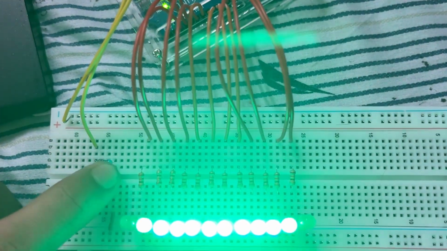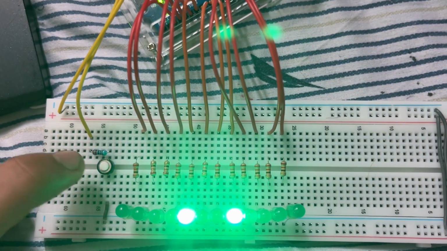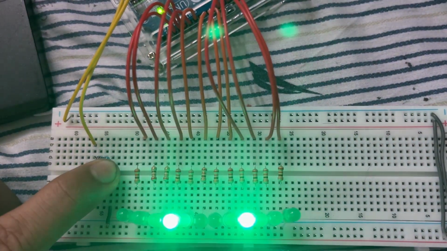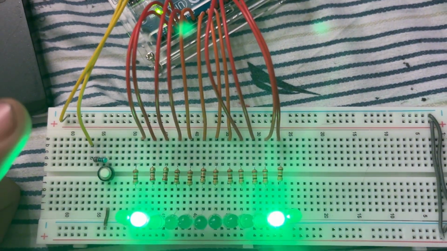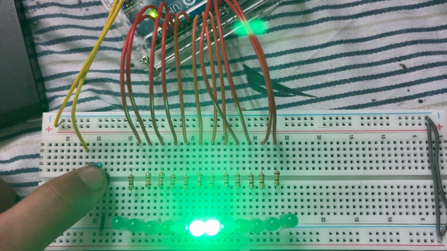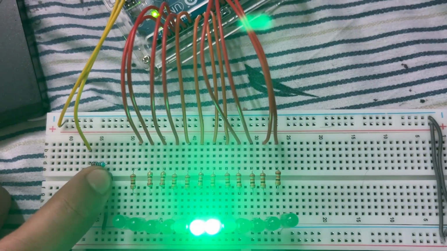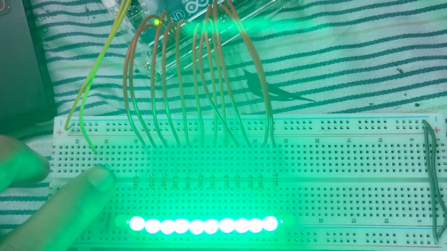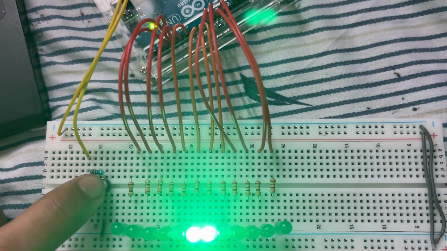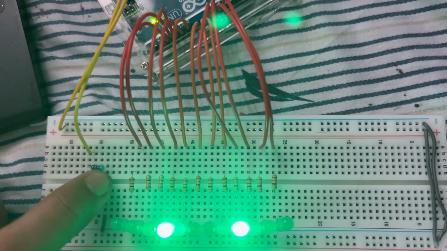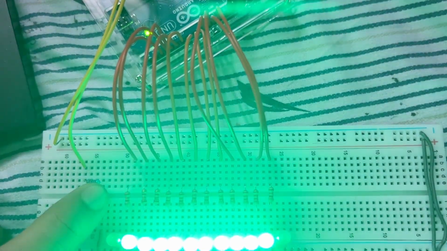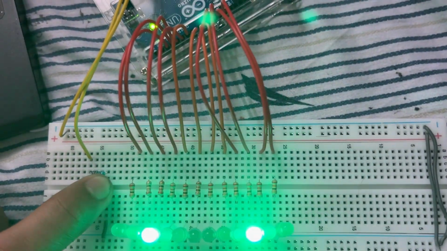As you can see, when I press the button, it runs continuously. When I release it, it stops at the current state. This project demonstrates how we can combine time-based animation with user input to create an interactive light show. The code uses clear phases, smooth timing, and a pause button that is simple but effective.